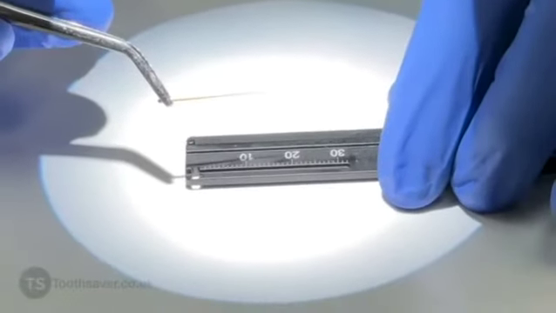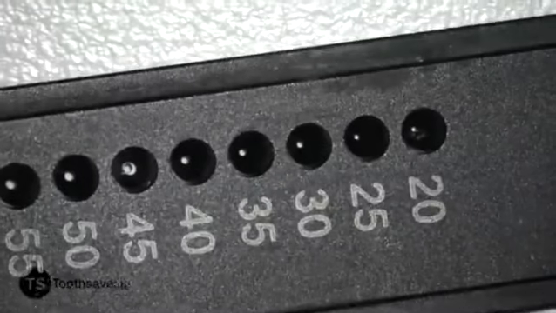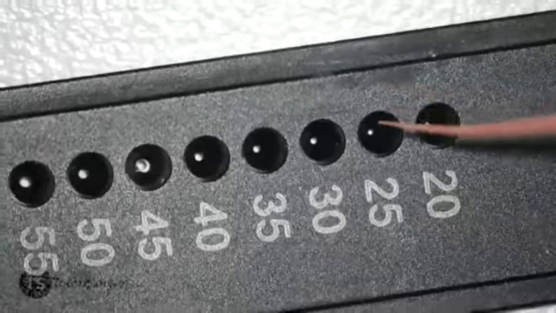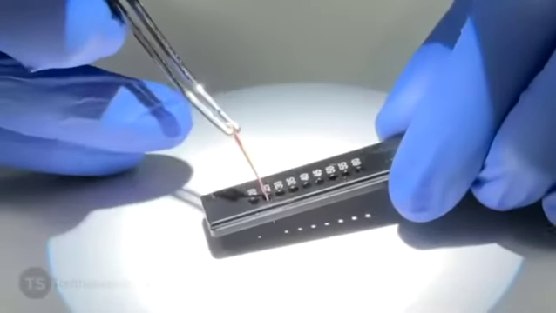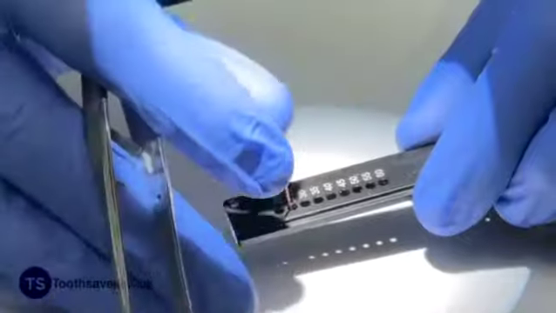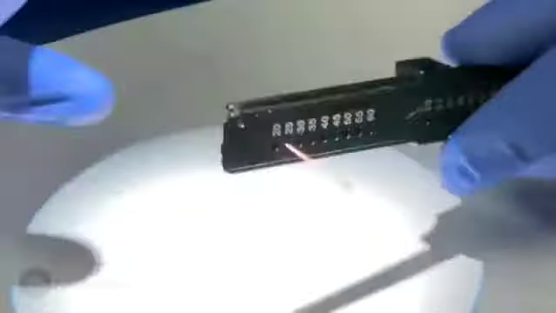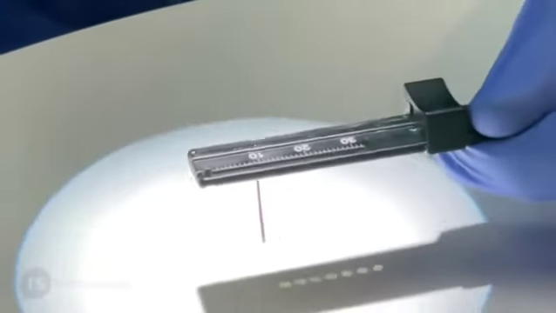So let's say we finish our preparation on a 25.06, so we can pop this over. We're going to pop our GP point into the 25 hole, which is in there. And then using our blade, we'll get a nice cut.